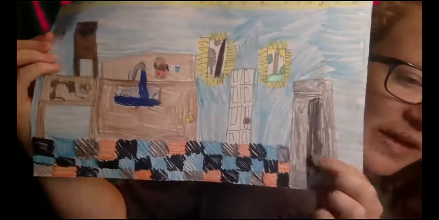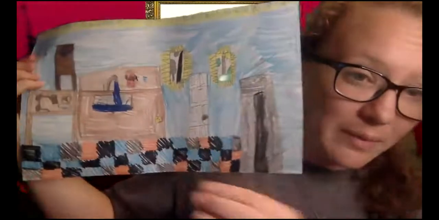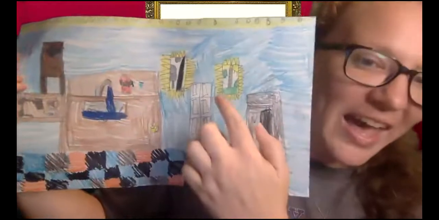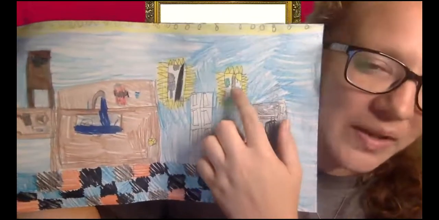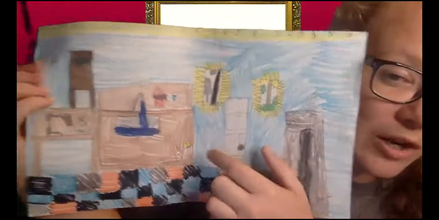This one has a really fancy tile floor. They use some space by making this object bigger than this object. So since this one's smaller, it must be far away. And I love how they put things outside of the window, so I can even make some inferences about what this person's yard looks like.